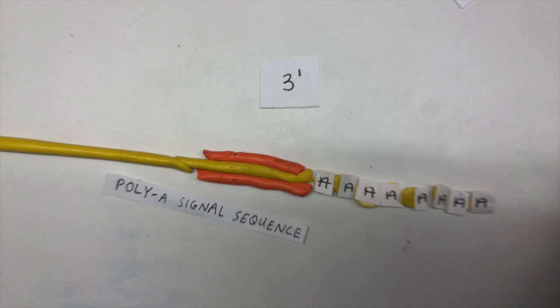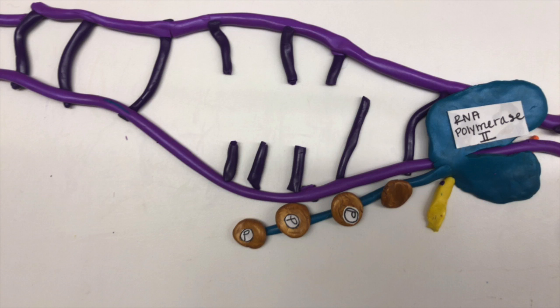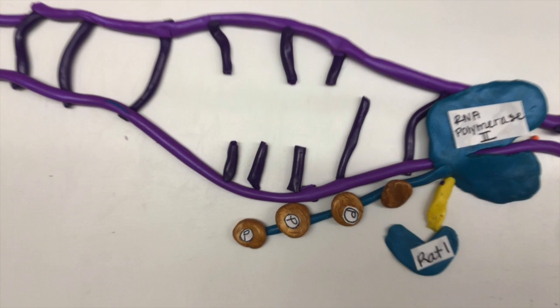Capping protein brings in an RNA cap to protect the newly generated RNA strand. The residual RNA is still attached to RNA polymerase. This uncapped end is degraded by the exonuclease.